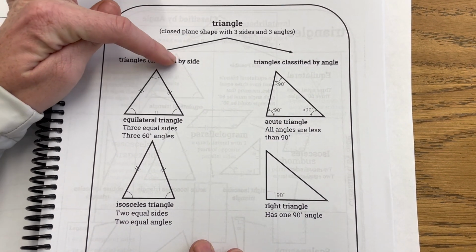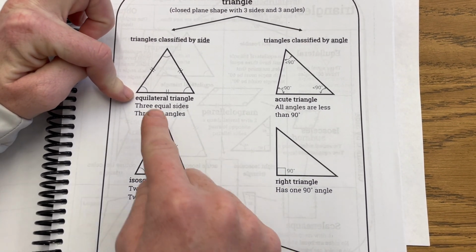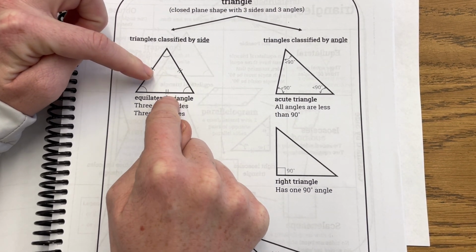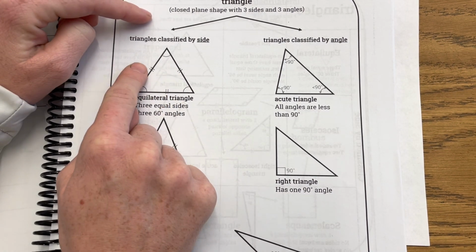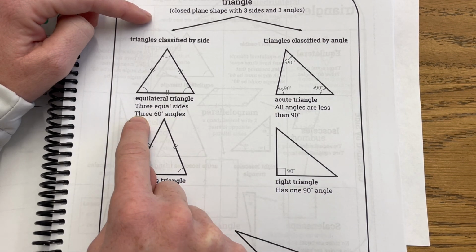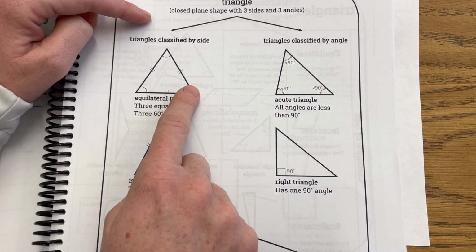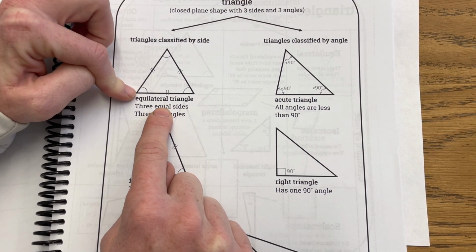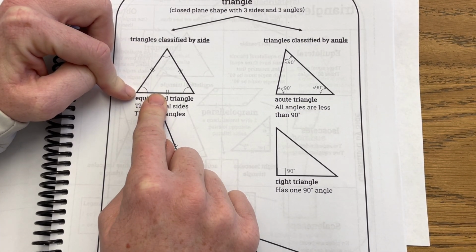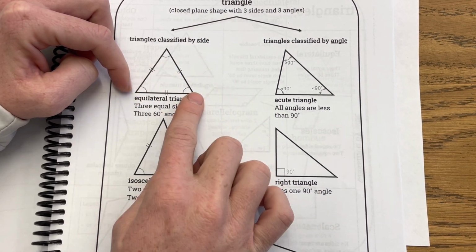So we're gonna look at the ones that are classified by side. So equilateral triangles, remember, if they have the little tick marks, that means that these sides are the same. So this one shows that 1, 2, 3 sides that are equal, and then 3 60-degree angles. So this just shows me 3 acute angles. So this would be an equilateral triangle. And then if we looked at it by the angles, which we're just doing the sides, but notice 60 degrees is less than 90, so those would be acute.